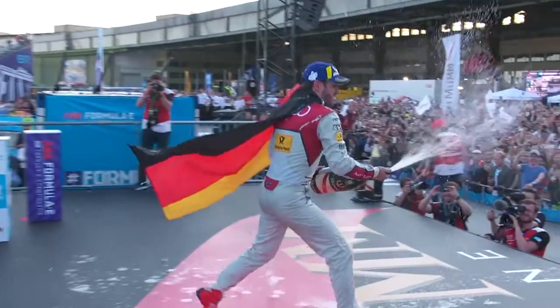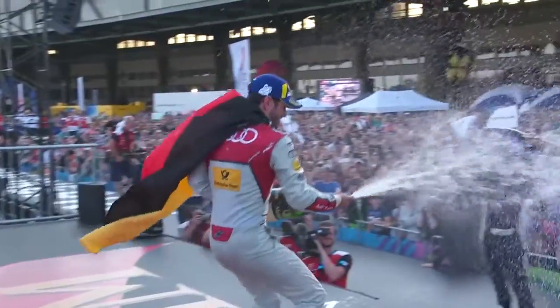We have an Audi 1-2, best ever result, home win for me. Everyone at Audi, everyone in the garage can be super proud of what we achieved today.